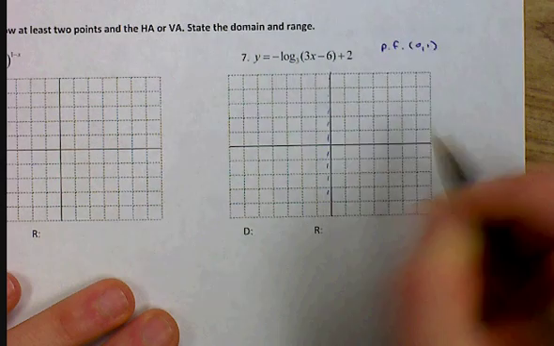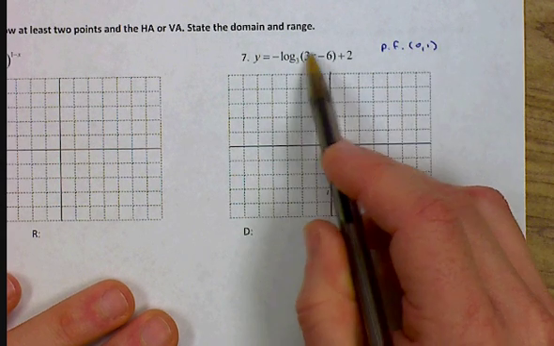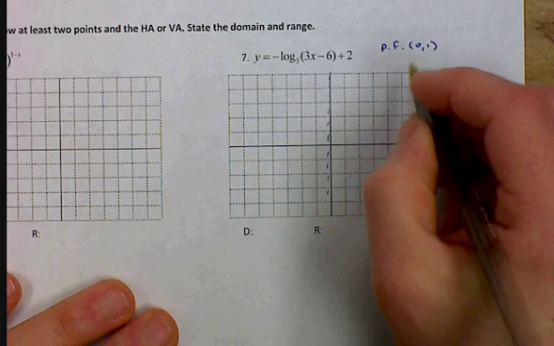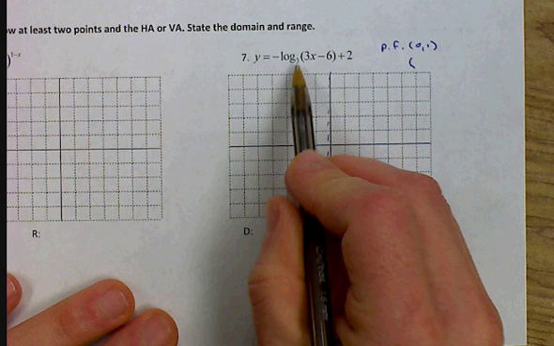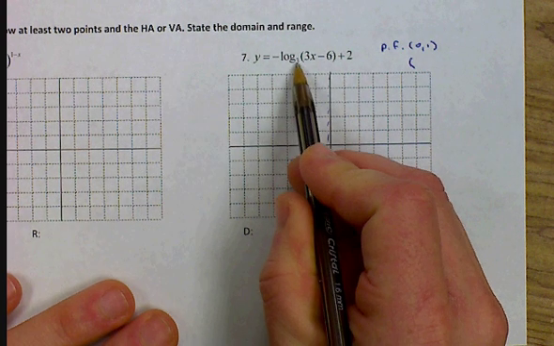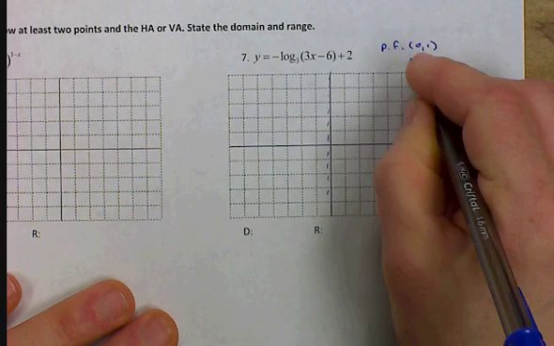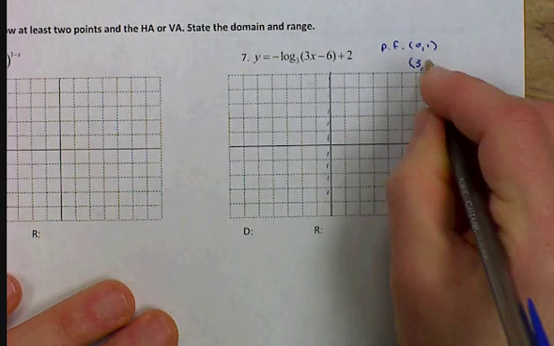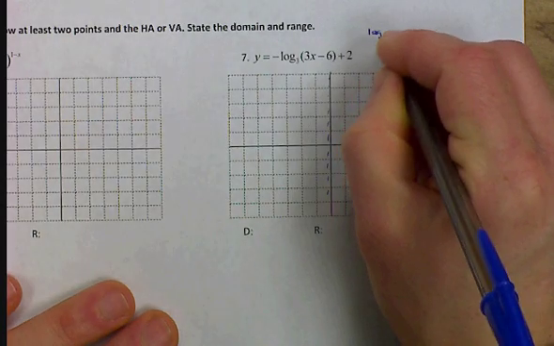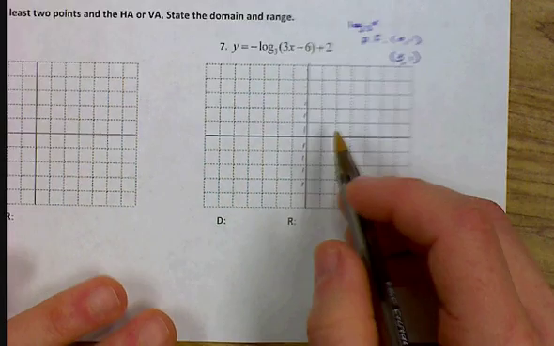Also, the log base anything of 0 will spit out 1. So one of your parent function points is going to be 0, 1. You could put 0 into the argument of any logarithm, and it's going to spit out the number 1. Also, your other point is dependent on what this base is. Since this is a log base 3, if you do log base 3 of 3, you'll get out 1. The parent function would have just been log base 3 of x. So those are going to be the two parent function points that I start with.